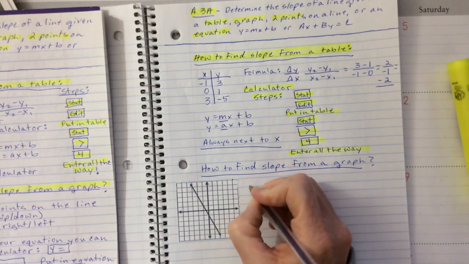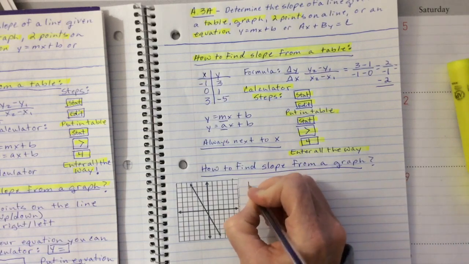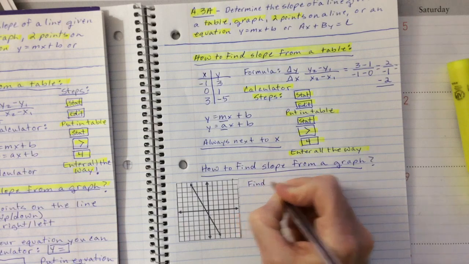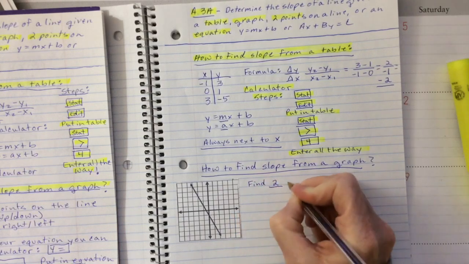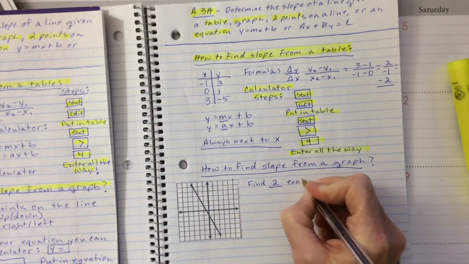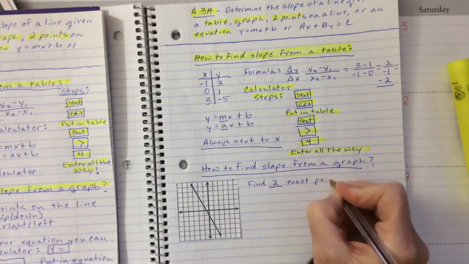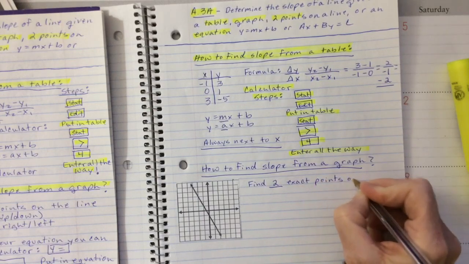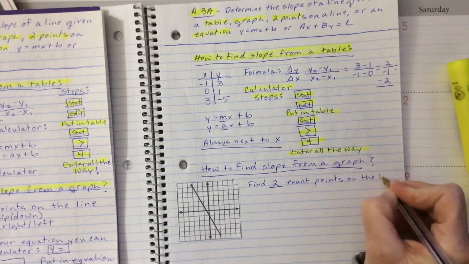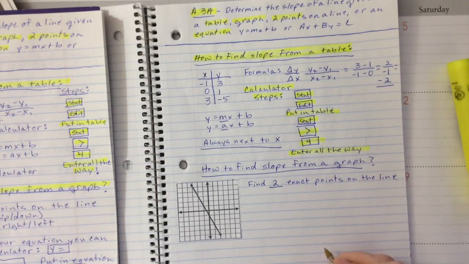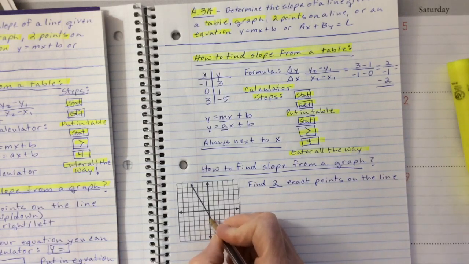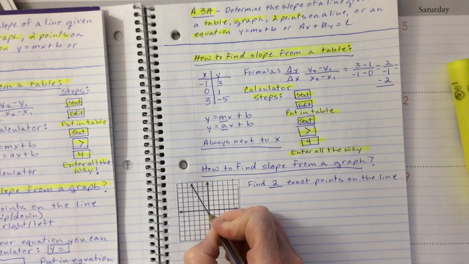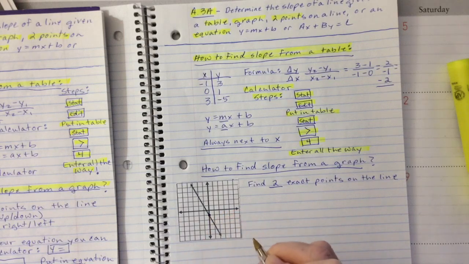So first of all, you need to find 2 exact points on the line. I always like to use the y-intercept because I know that's an exact point.